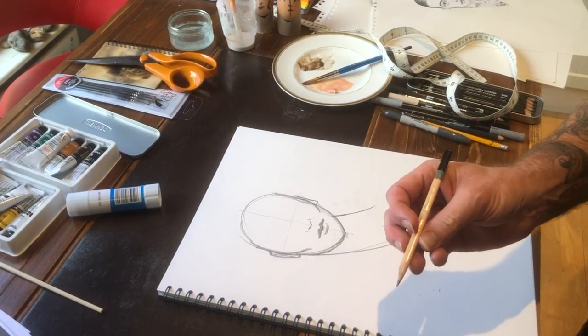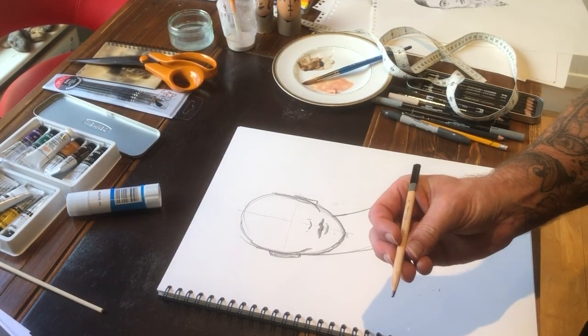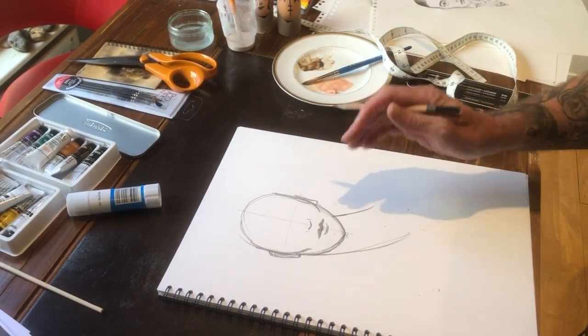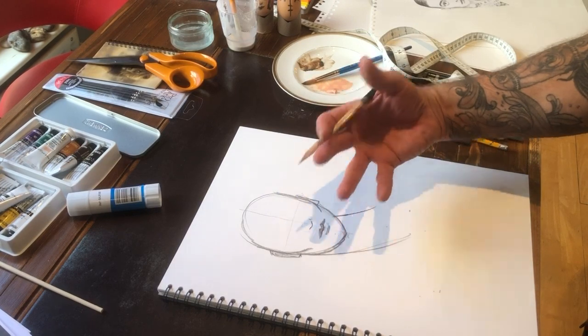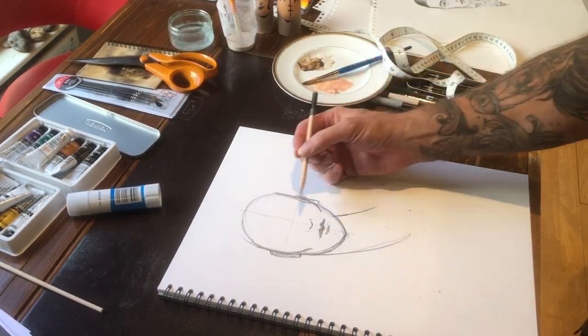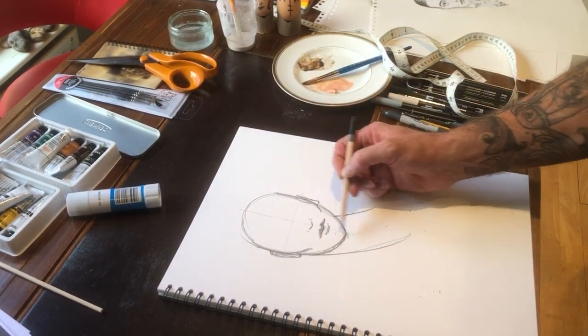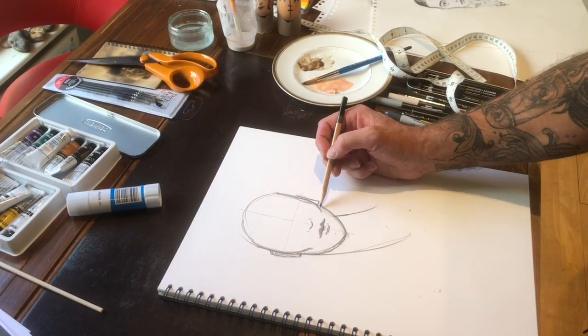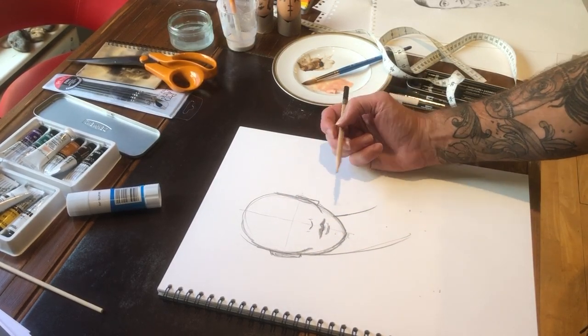Now I'm drawing here with a 4B pencil. So that's a very soft pencil, and you can see that what I've done is I've varied the pressure as I've been drawing. So I've been able to do very light lines, as construction lines, and then I've started to darken up as I've been drawing.